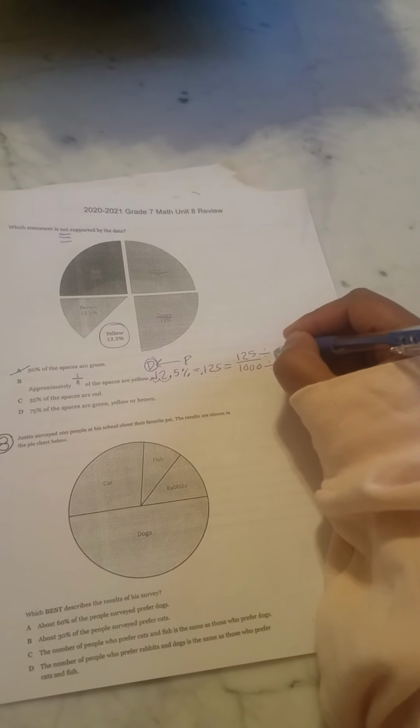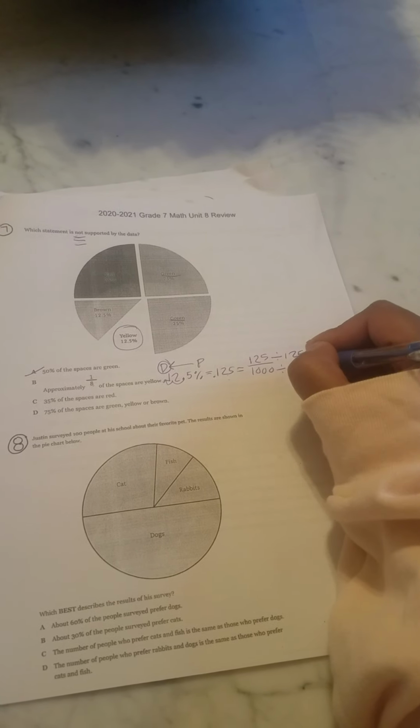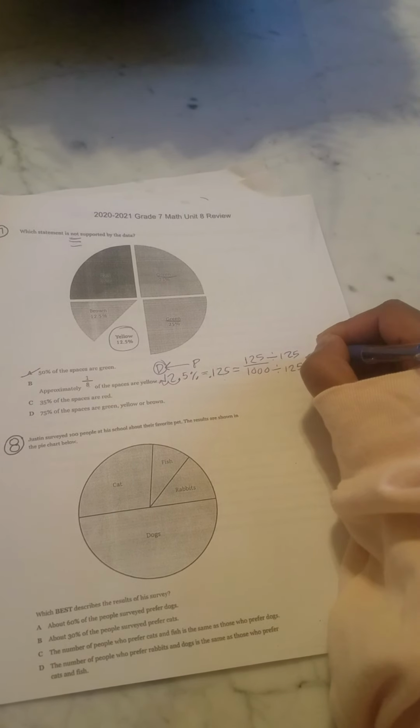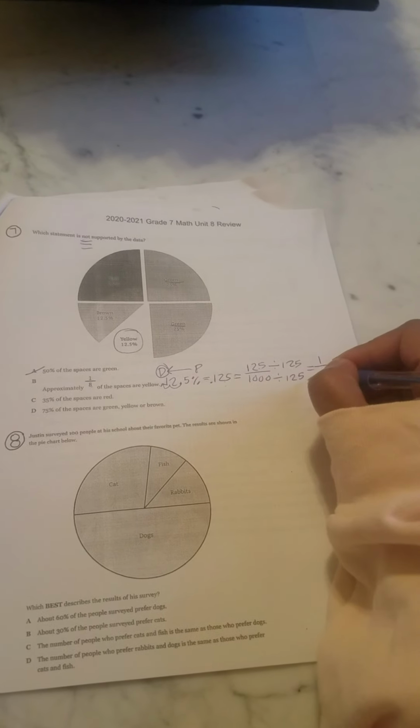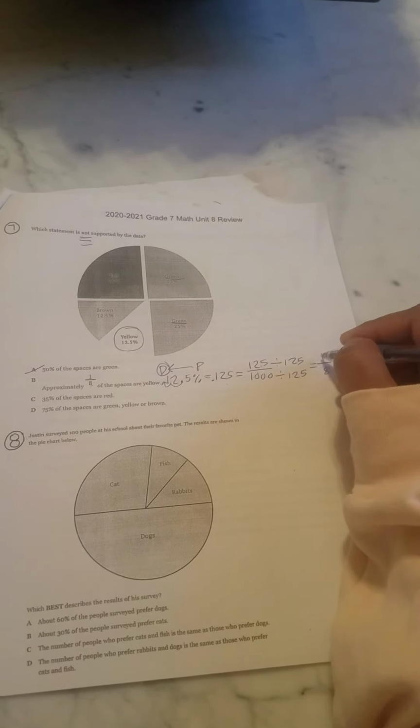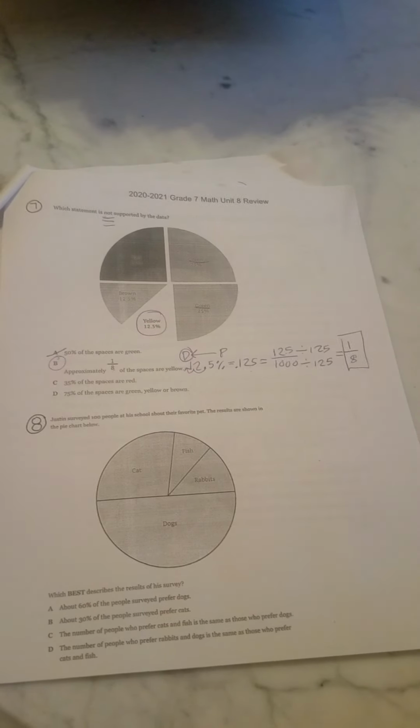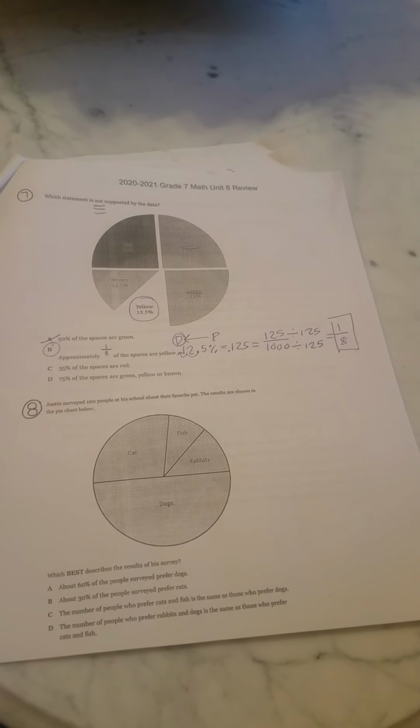Usually I will go with the number that's on top and hopefully it'll work perfectly without getting a decimal. And so 125 divided by 125 is 1. 1,000 divided by 125 is 8. And so the fraction would be 1/8. Okay, and so that is my answer.